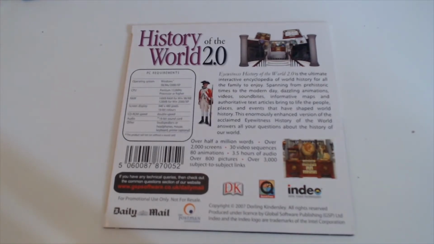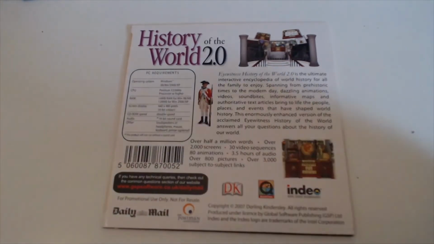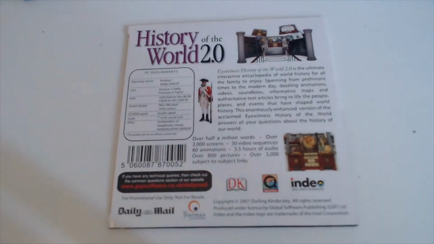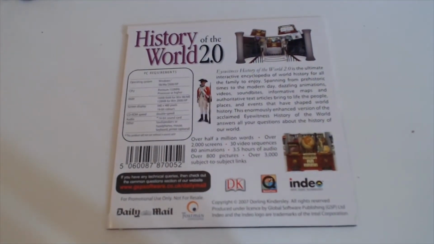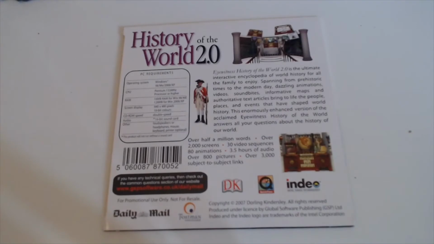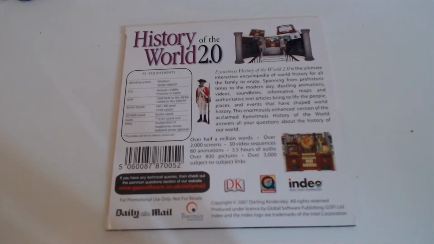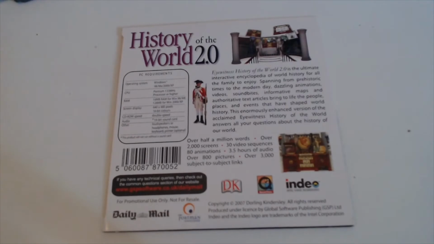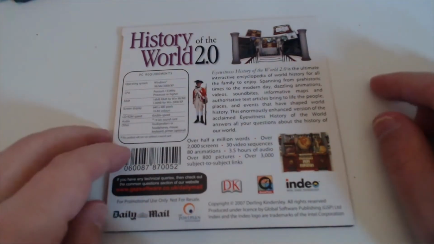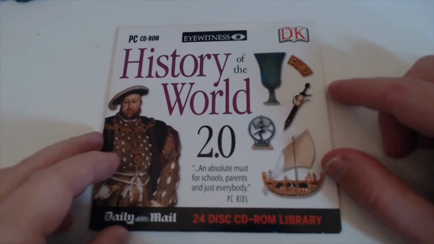Now the system requirements. Amazingly, unlike the Castle Explorer that wouldn't work on Windows 10, and I had to run on an XP machine, this does work on Windows 10, so that blew my mind slightly. But they are the specs there, the same as they are on the Castle Explorer. But yeah, 2007, so it's 13 years old.